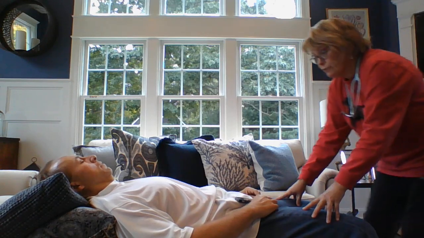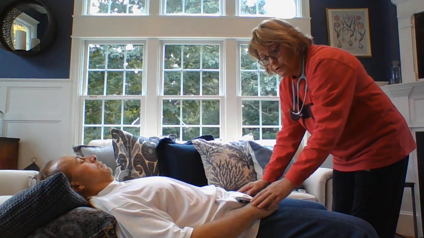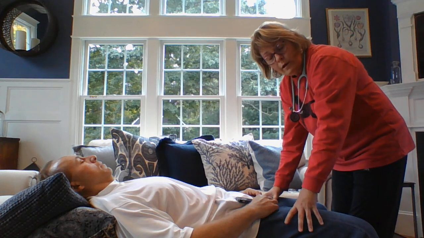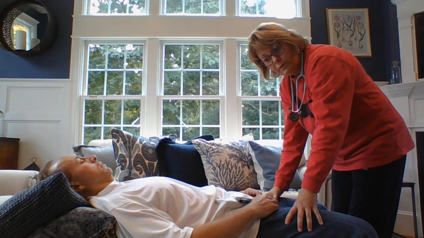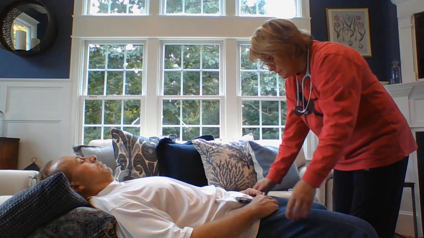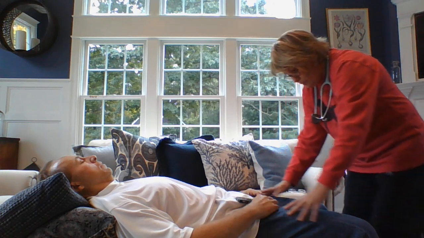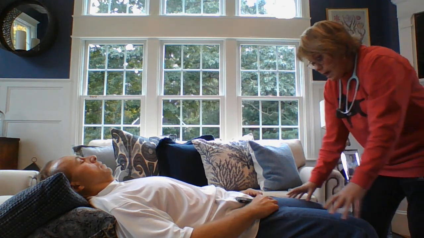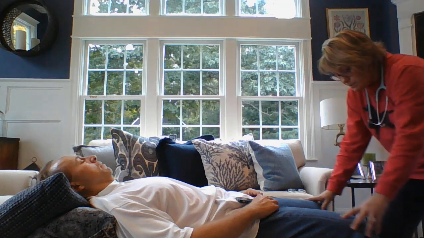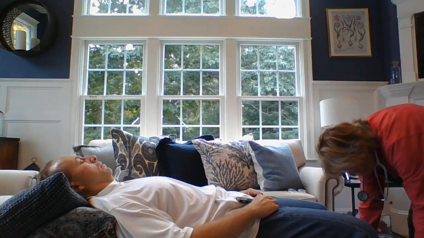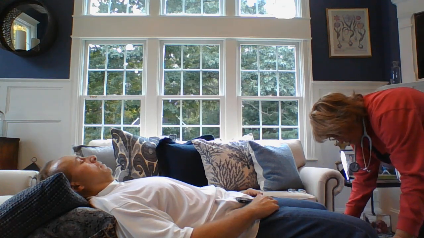When I'm looking, I'm going to grade these pulses 0 to 4. 0 means absent, 1 plus means it's diminished, 2 plus pulses are normal, 3 plus means bounding. All of our patient's pulses are 2 plus. I'm going to look for any signs of pitting edema, skin deformities, or discoloration. I'm going to look for any varicosities.